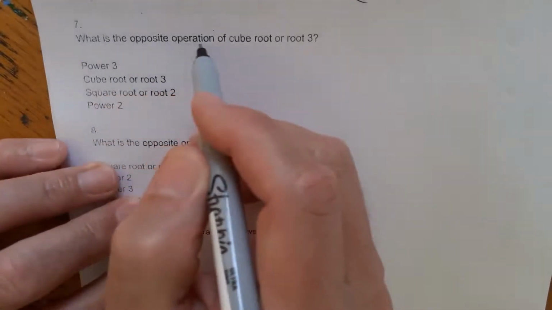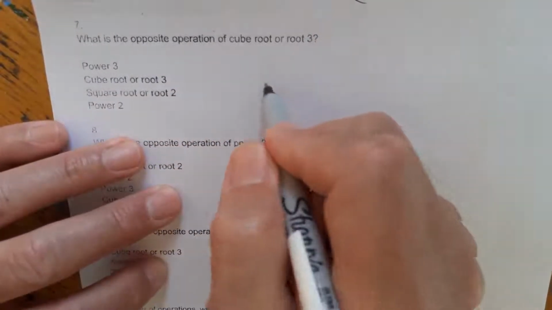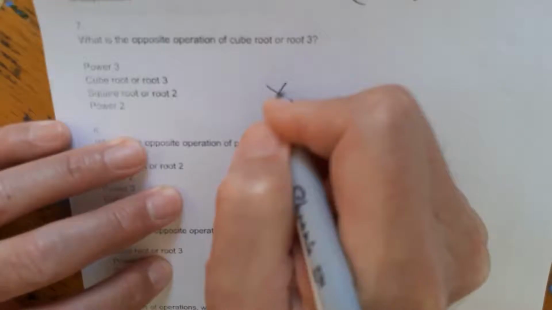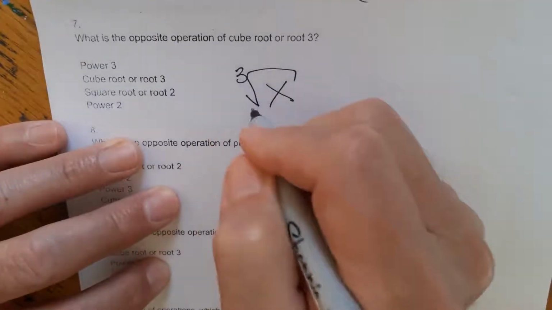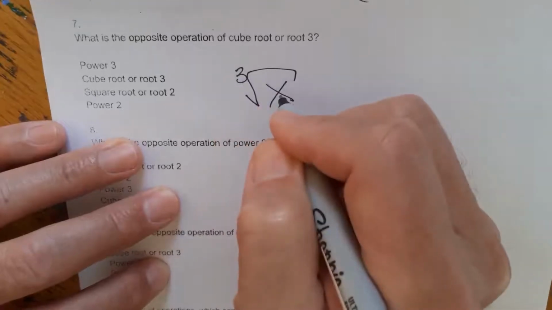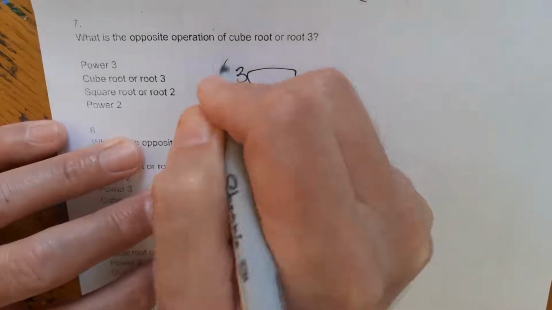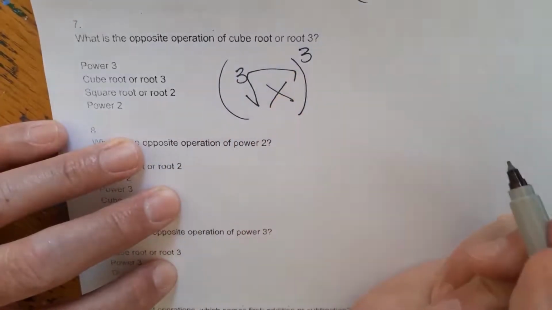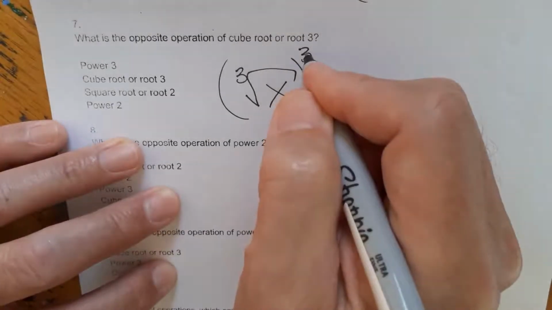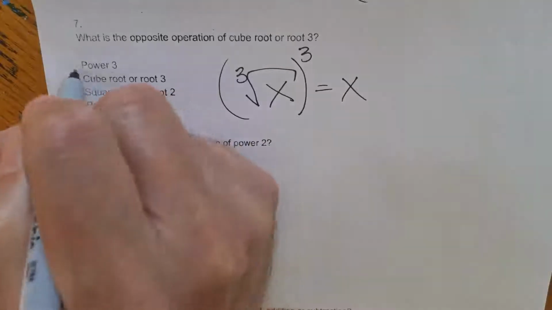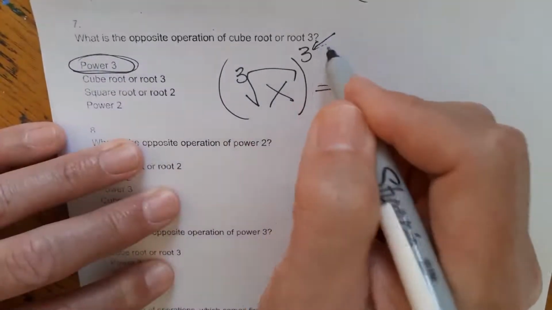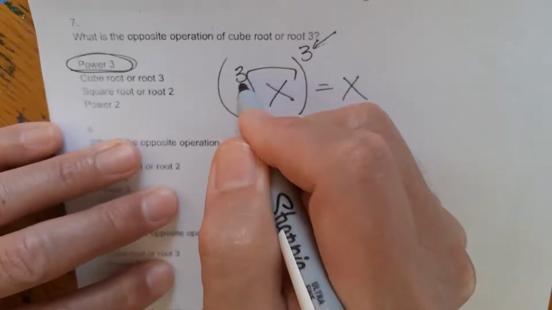All right, the opposite operation of a cubed root. Let's write it so you can have an idea of what we're talking about. So here's a cubed root. This is the way it looks. The 3 is out here on the root symbol. This is a cubed root of x. Well, the opposite would be to cube the whole thing. This would reverse this, and you would have just an x left. So it's going to be a power 3. This is a power 3, which reverses a root 3.